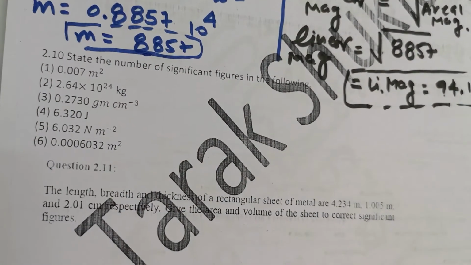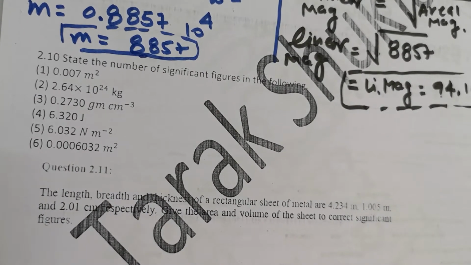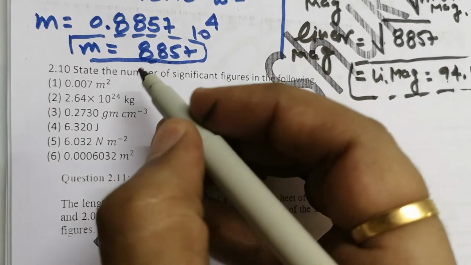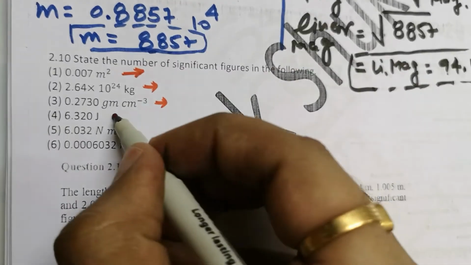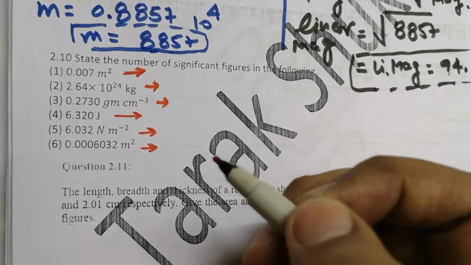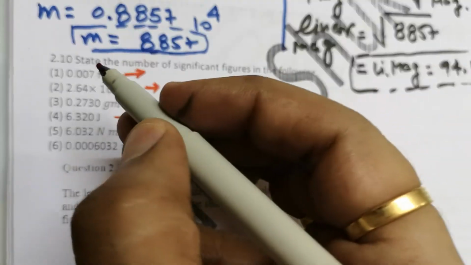In the next one, they have asked us this example we have already done when we just discussed the significant digits. We will just solve it because it is given right now in the sequence of examples. So we have to find out how many significant digits are there in these numbers. This is example number 2.10.